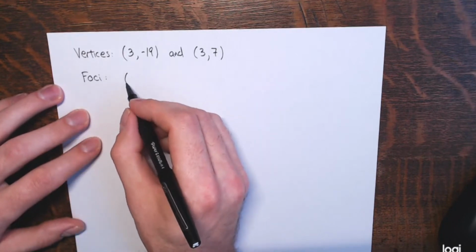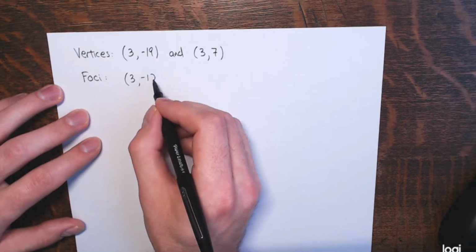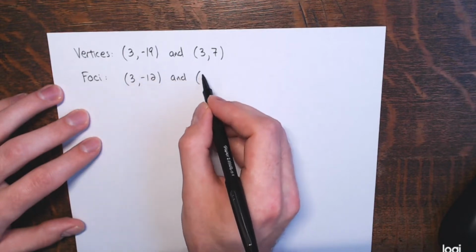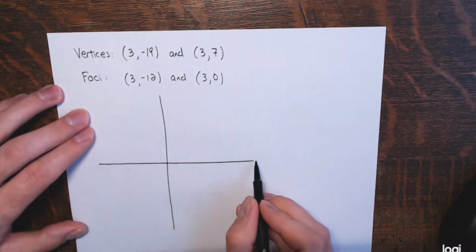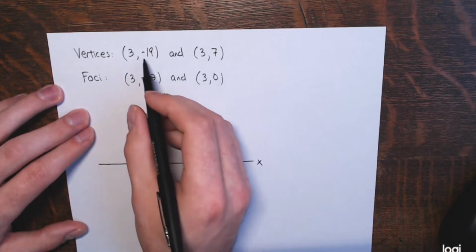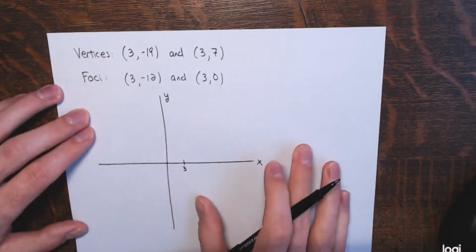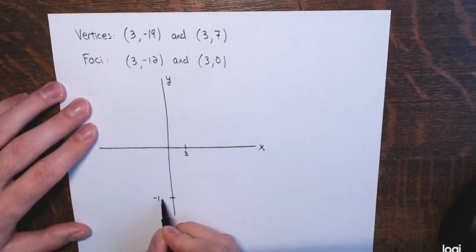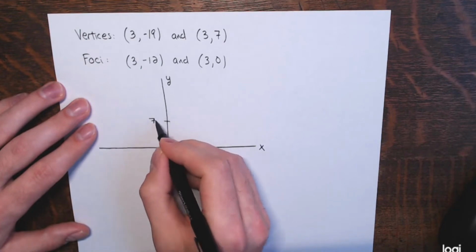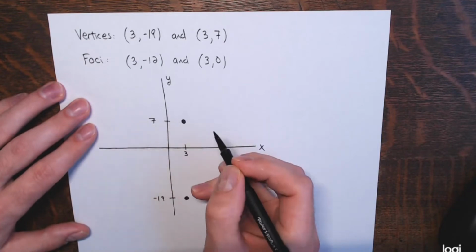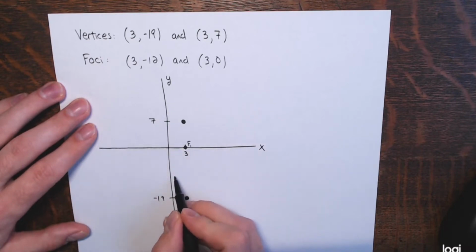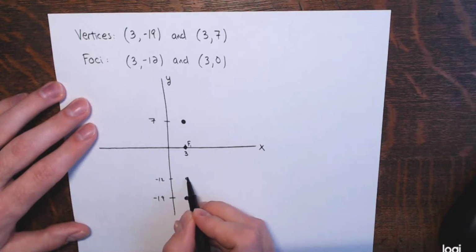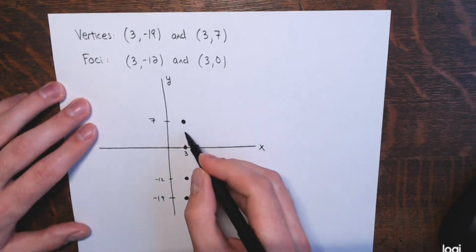So they're (3, -12) and (3, 0). And I'll draw this, again, a very rough sketch. Let's say this is 3 for the x here, and then -19 for the y. There's a vertex, and (3, 7) is another vertex. (3, 0) is a focus, so I'll put F1 next to that, and (3, -12) is another focus. So hopefully you see that the major axis must be vertical.